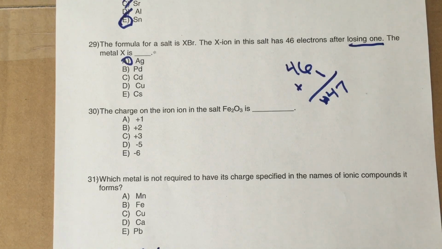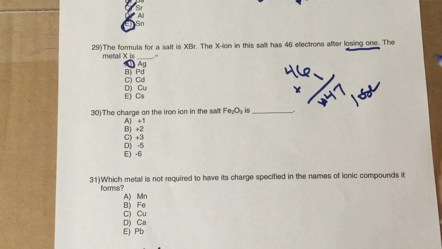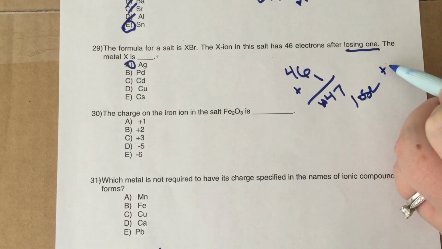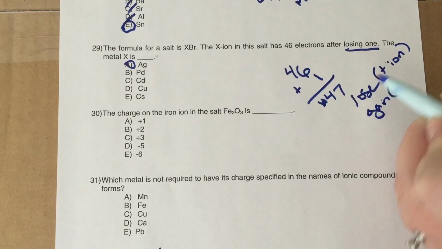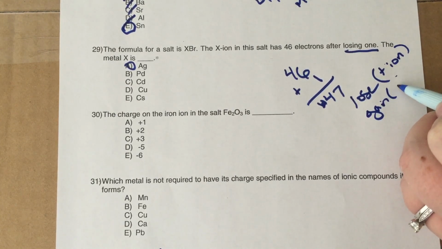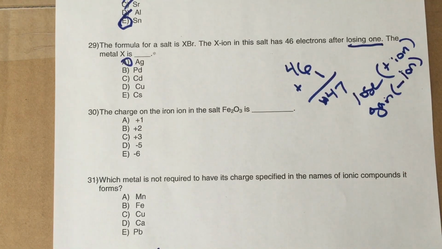In fact, if you lose something, you form a positive ion. And if you gain one, you're actually getting a negative ion. So that's some information for you. That's a more difficult one, but you have all the capabilities to do it.